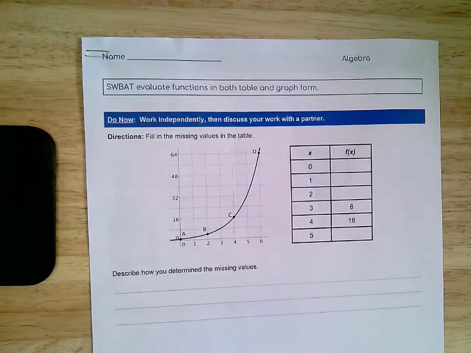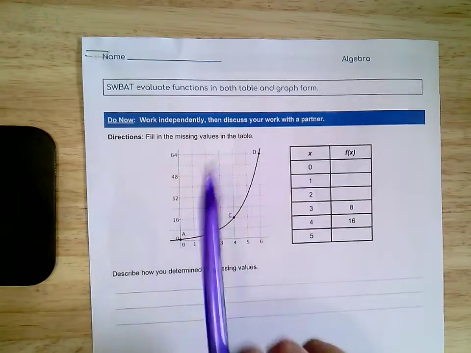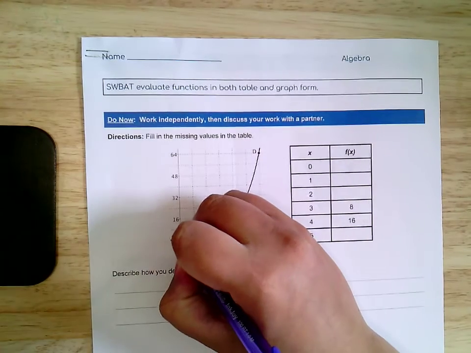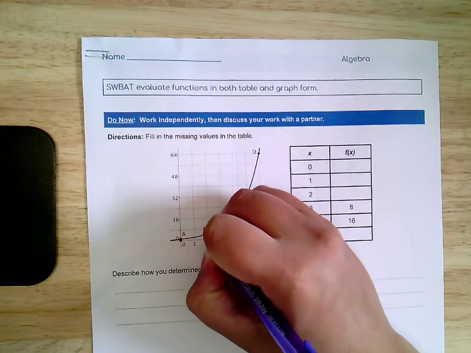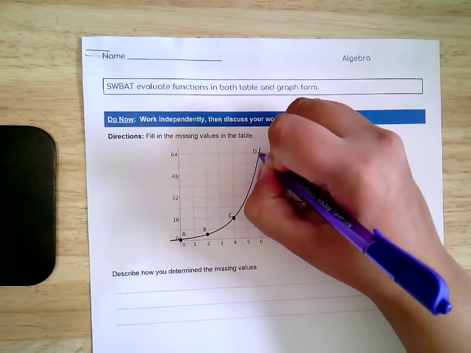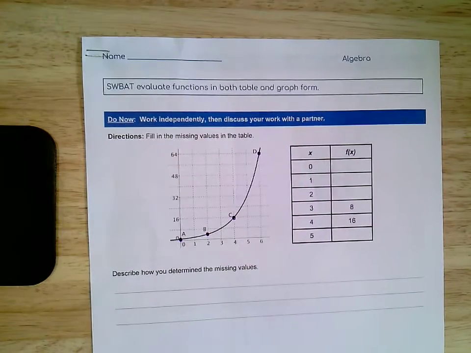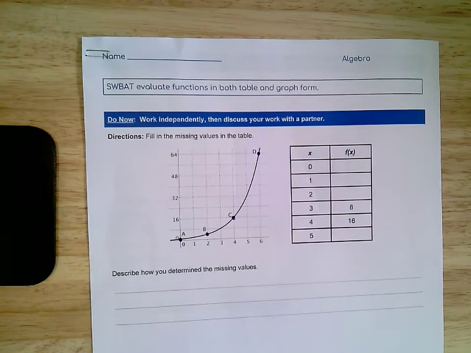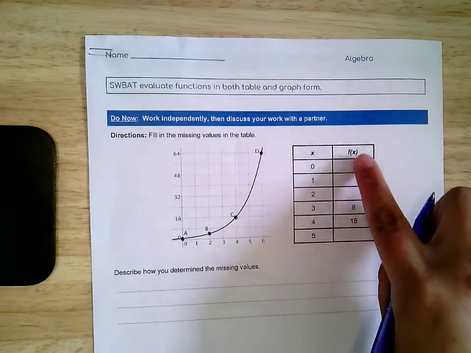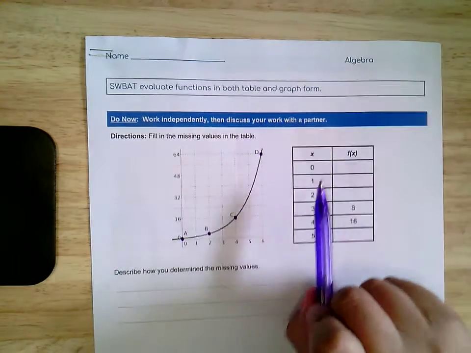So our do now says to fill in the missing values of the table. So first, look at these points. We have A, I'm going to make them nice and dark. I have B, I have C, and I have D. So what I'm going to do is I need to transfer these points to this graph. You see these missing blanks? I need to figure that out.